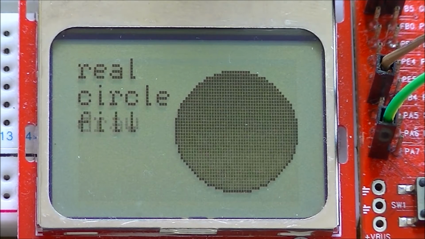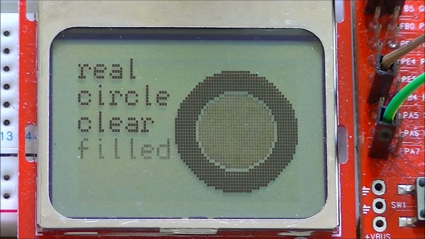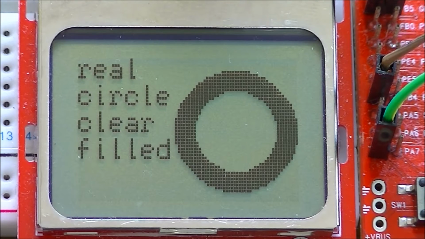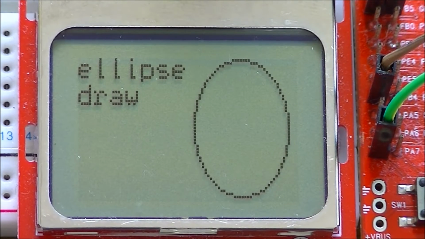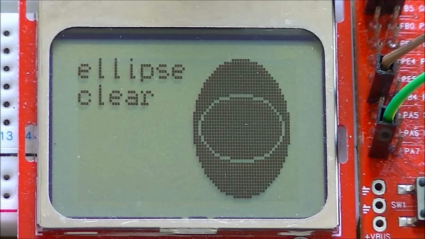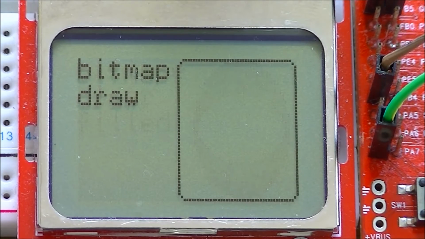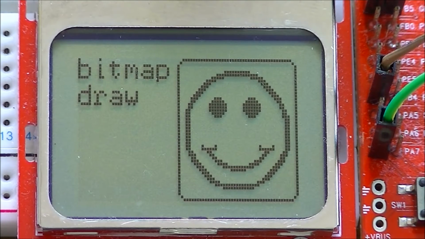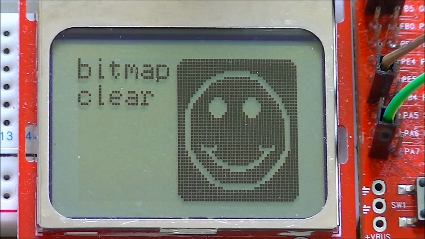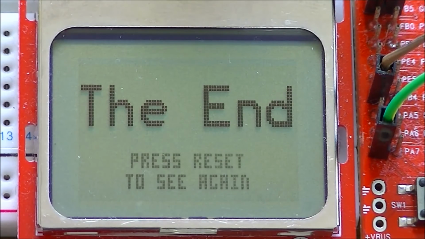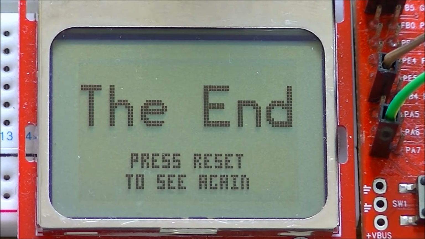Again, for a circle. And an ellipse. And of course, bitmaps can be drawn and cleared. And that's the end of the library. To see the commands again, just press reset.